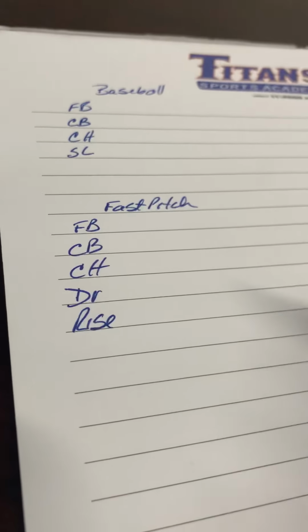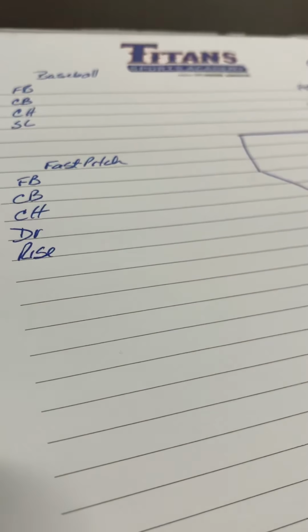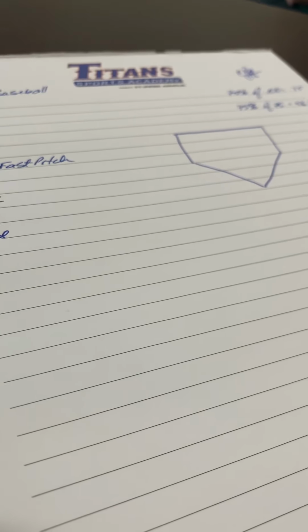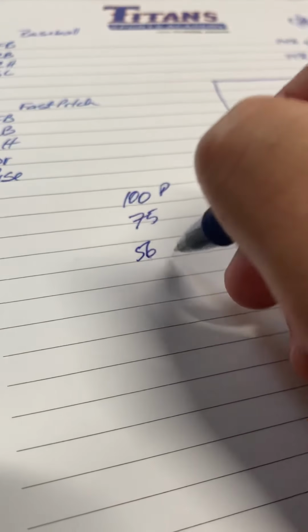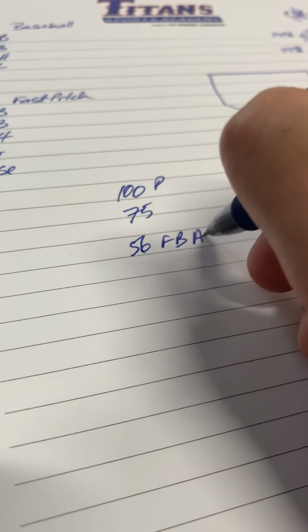Fast pitch, let's look at some basic numbers. Let's say, again, assuming the same thing, 75% of 75. And I would argue if you're throwing fastballs in 25% of the time, that's a lot. That would be a really, really high number. But we're going to assume the same type of numbers here. We've got 100 pitches, and 75 of those are going to be fastballs. So 56 of those are going to be fastballs away.